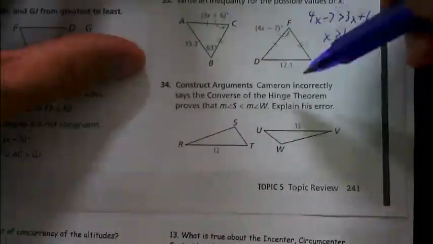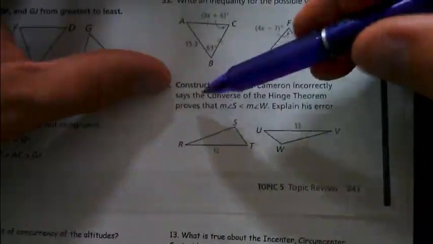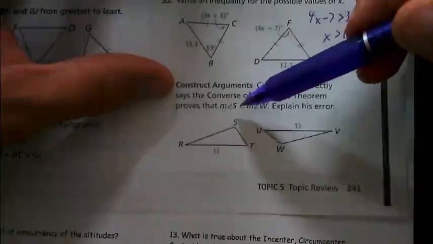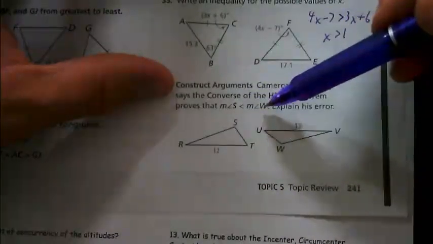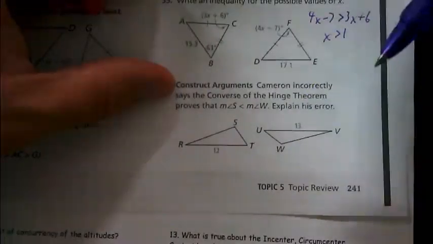All right, and 34. Cameron incorrectly says the converse of the Hinge Theorem proves that angle S is less than angle W. Explain his error. So let's see.